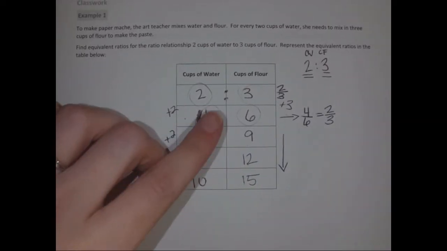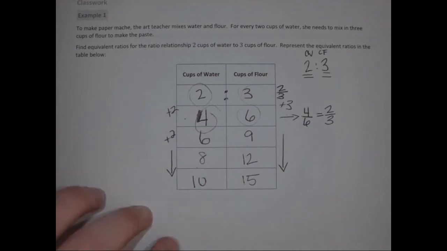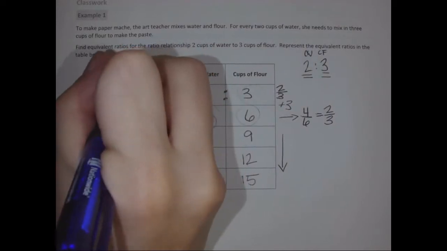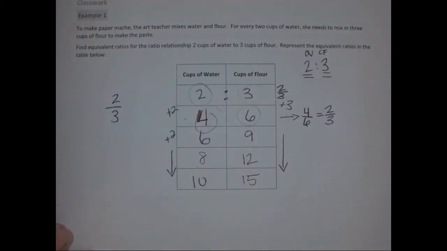What's the value of every single ratio in this table? Kalia? 2/3. How do you know that? They're all equivalent. If ratios are equivalent, they have the same value. Good.